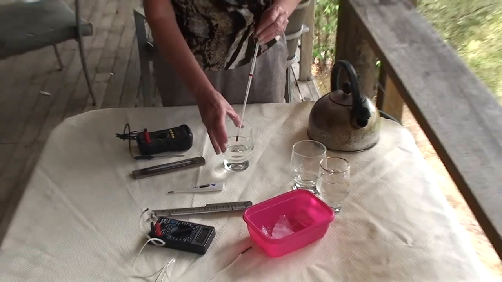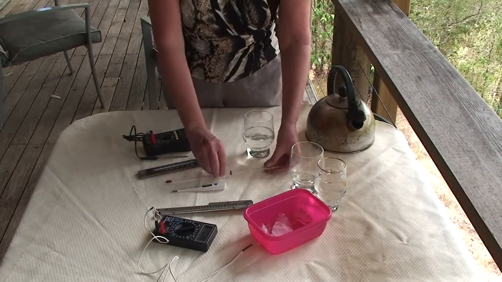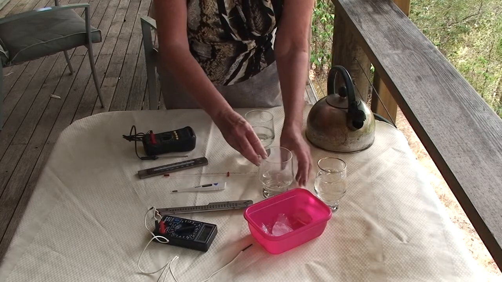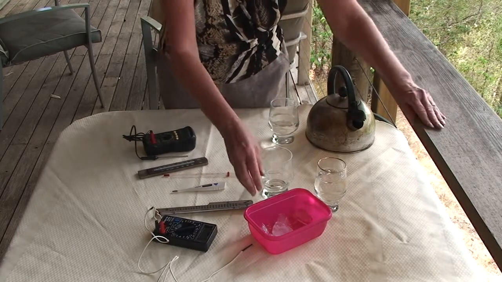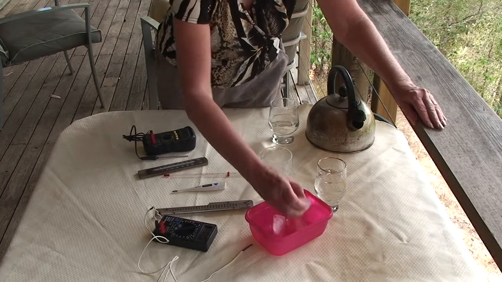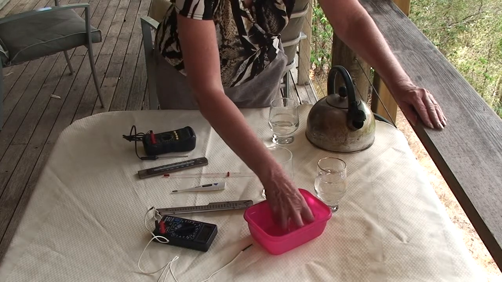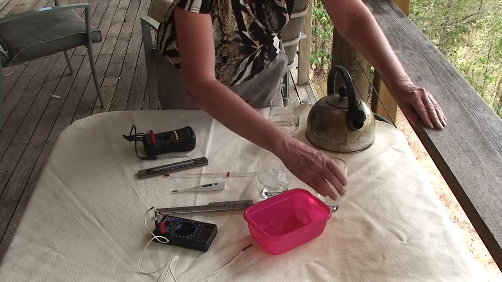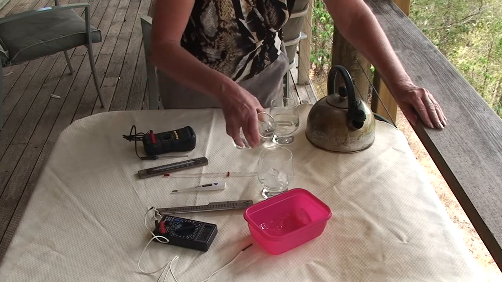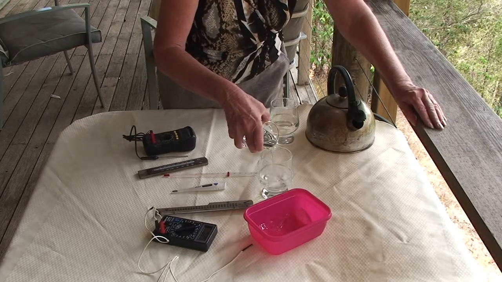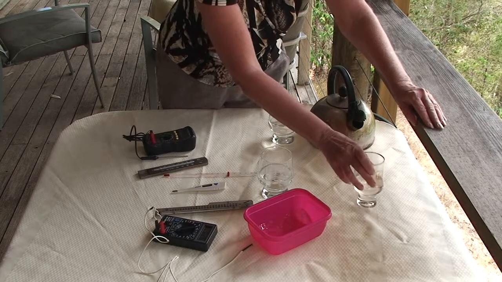I'm going to take the thermometer out now, put it back down there for a while, and I've got another glass here, and we're going to put some ice in there, little bits of ice, so you know what kind of water we're trying to have now. And we're going to put our thermometer in there.